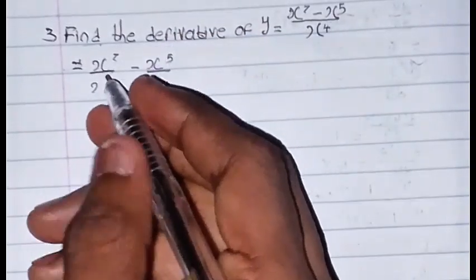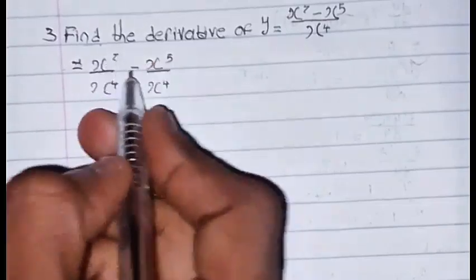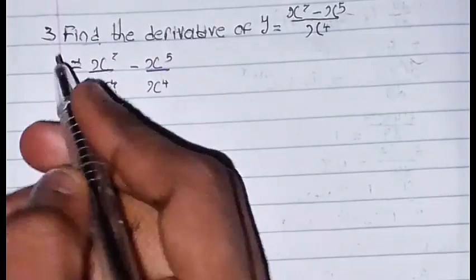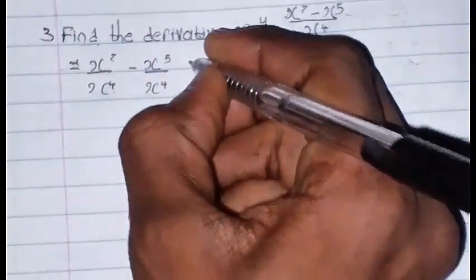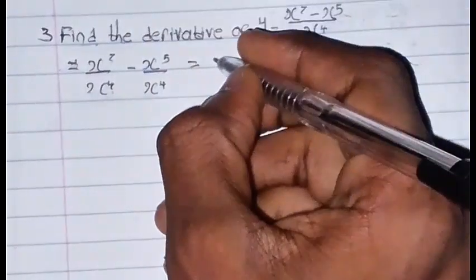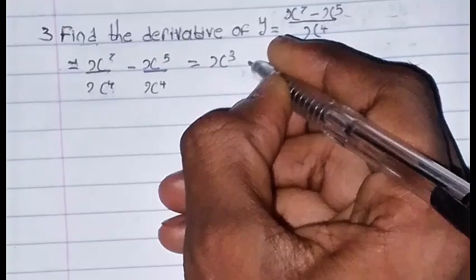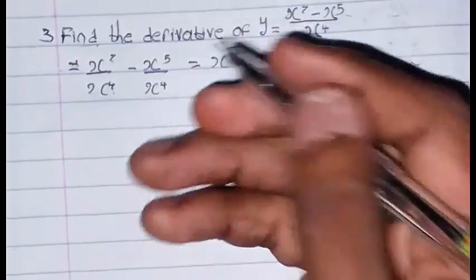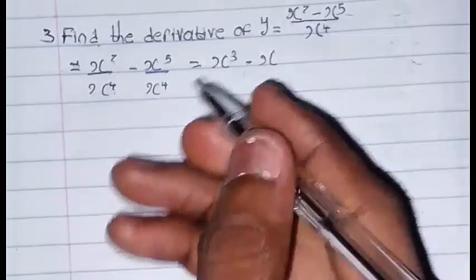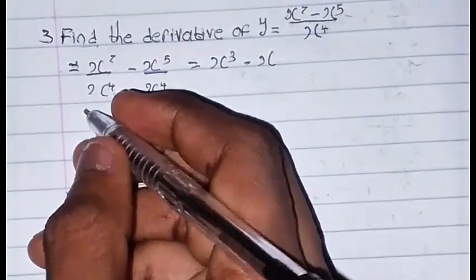Now, from indices, we're going to subtract 4 from the powers on top. Why? Because they have a common base and we can subtract their powers. So if you do that, 7 minus 4 is equivalent to 3. You're going to have x to the power of 3 minus x to the power of 5 minus 4, which is 1. Now, this is our broken down expression, simplified. Then we can use the formula we did for question 1.